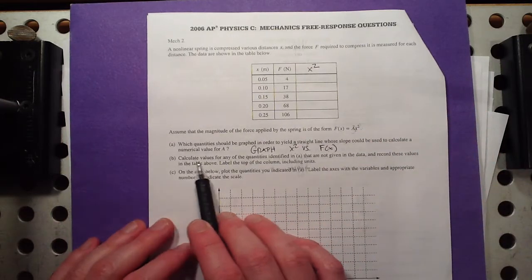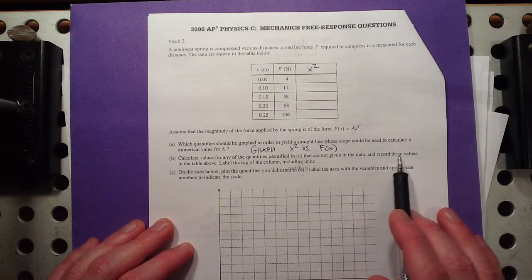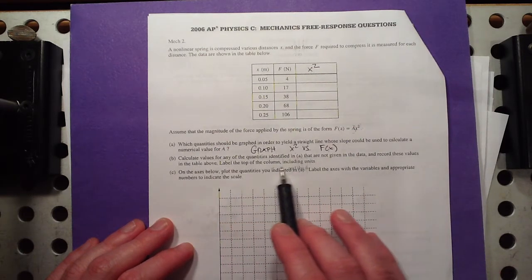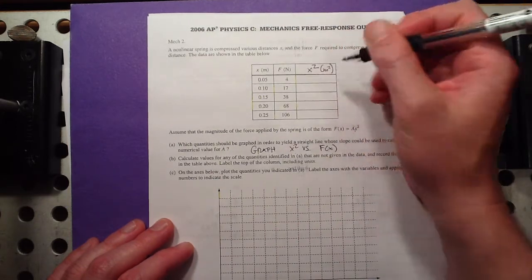Part B: calculate values for any of the quantities identified in A that are not given in the data, and record these values in the table above. Label the top column, including units. Thanks for reminding me, AP Central.